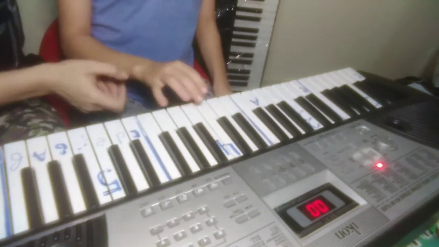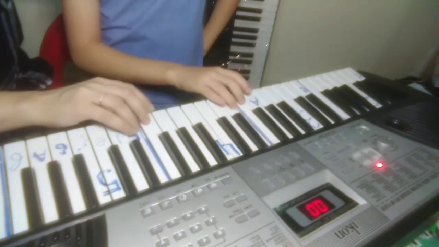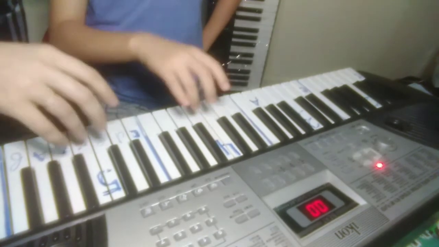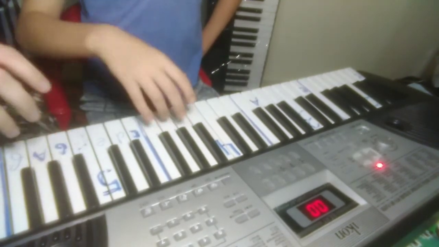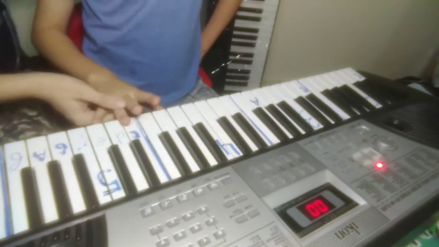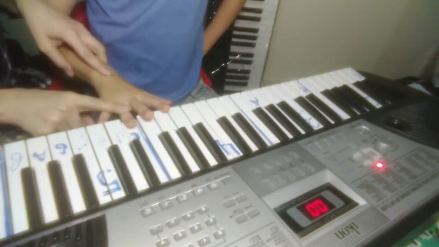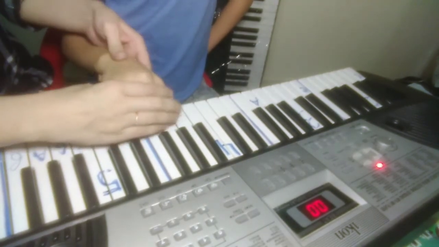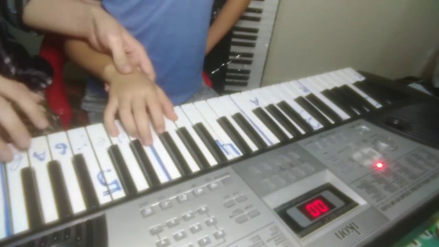Now we play with finger 4. Do, Re, Mi, Fa, Sol, La, Ti. This is not a correct position of the hand. The hand always should be like this at all times. Alright?